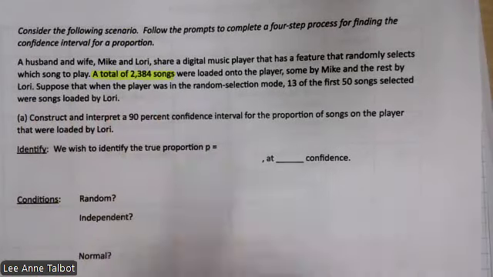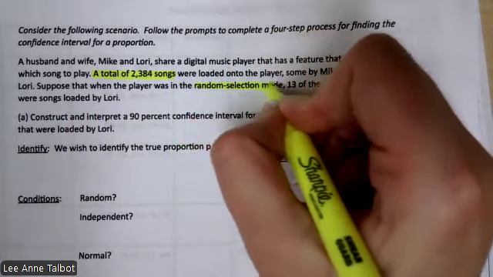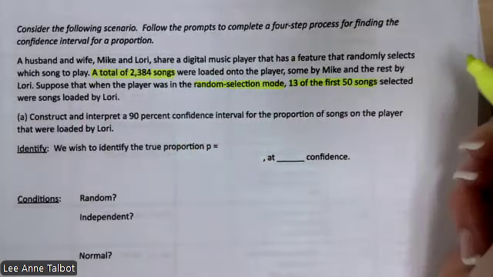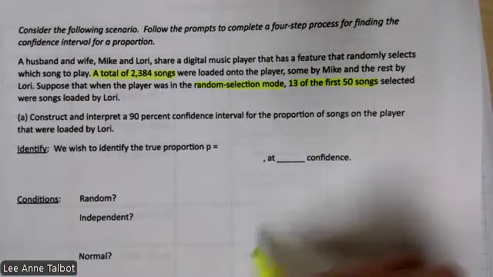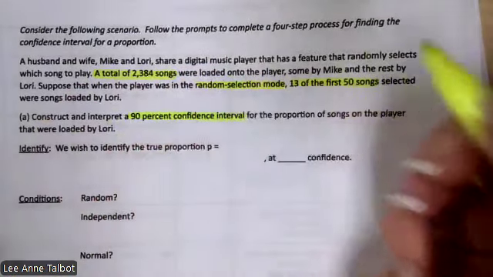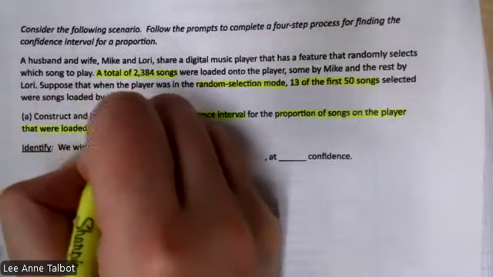Suppose that when the player was in random selection mode, 13 of the first 50 songs selected were loaded by Lori. Construct and interpret a 90% confidence interval for the proportion of the songs on the player that were loaded by Lori.